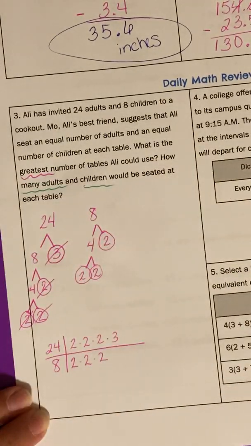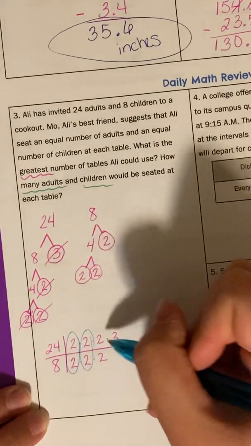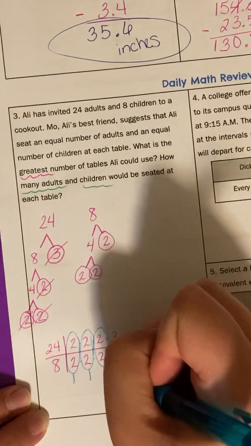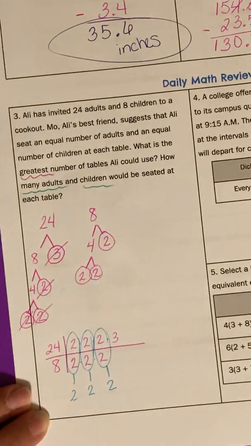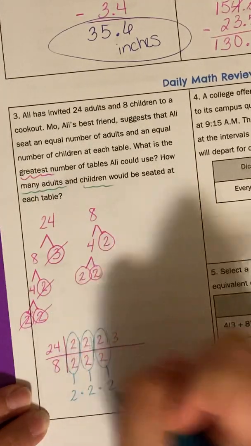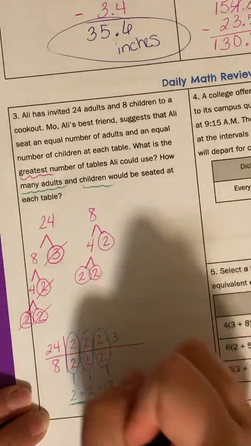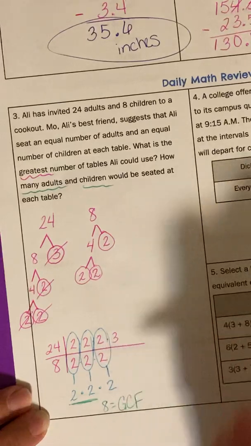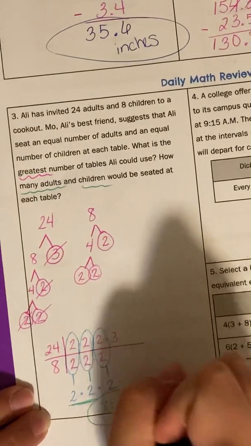Let's match our socks here. They share 2. They share another 2. They share another 2. So what we're going to take is one of each of these matches. So we have a 2, a 2, and a 2, and we're going to multiply them. So 2 times 2 is 4. 4 times 2 is 8. So our GCF is 8. So the greatest number of people at each table would be 8.